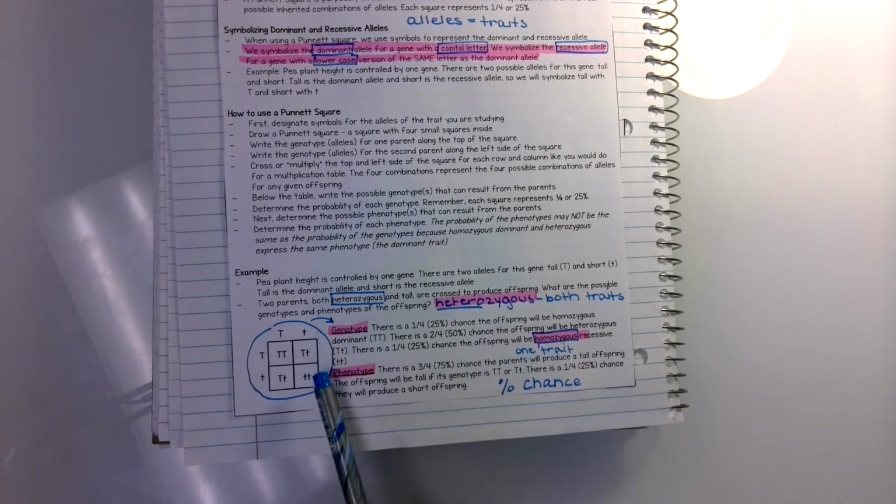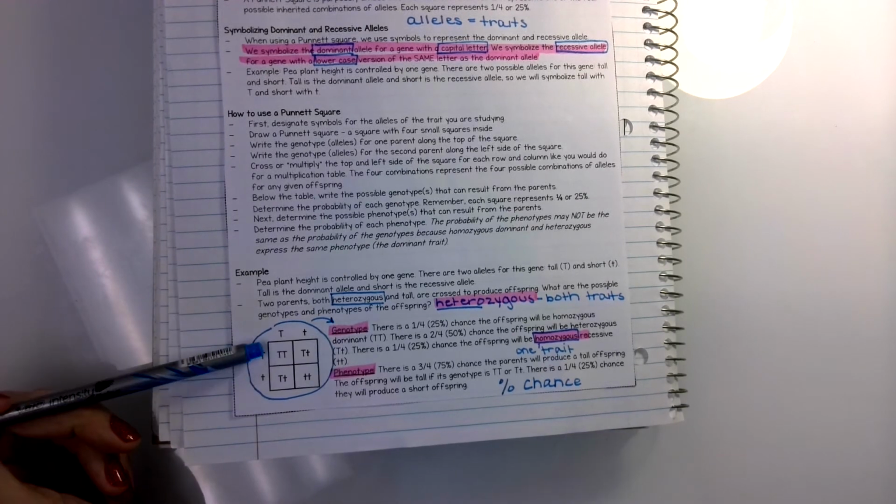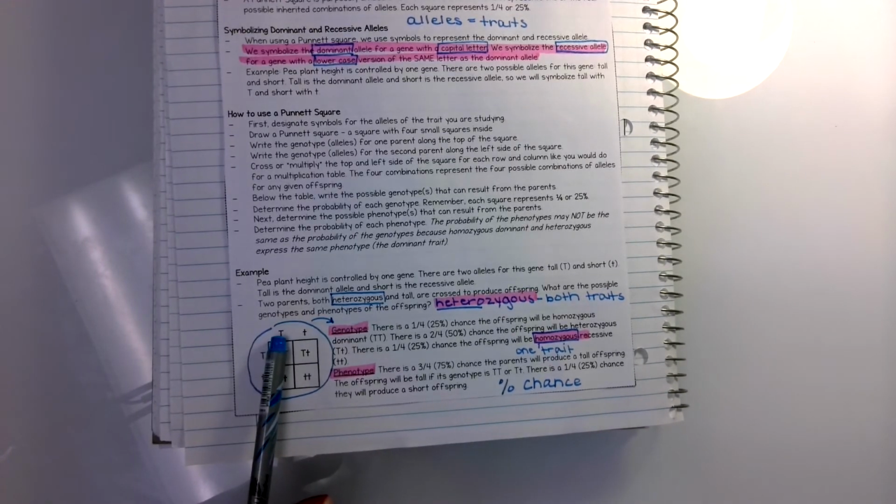So these squares are very similar to the box method for multiplication. Across the top is mom. Along the side is dad. They're both uppercase T and lowercase t, so we just split the two T's up. Then you do the same thing that you do for the box method.